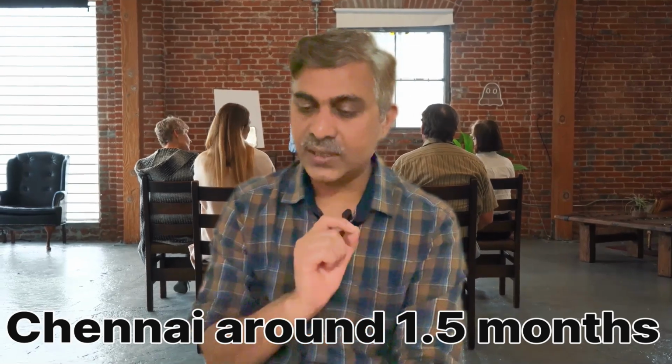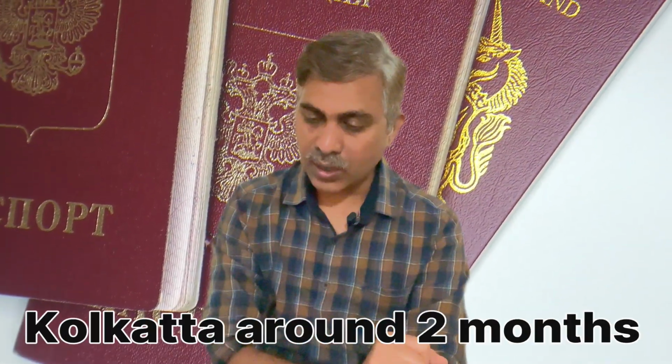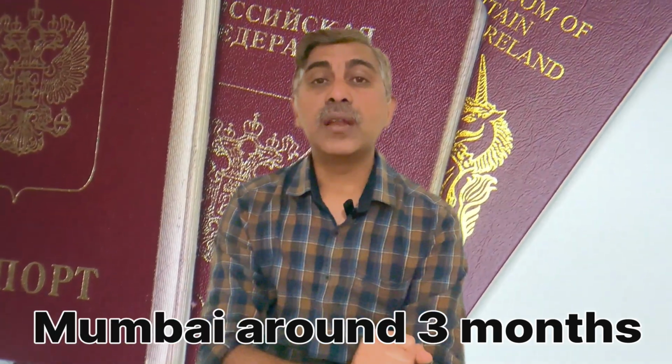The student wait times are 1.5 months in Chennai, 2 months in Hyderabad, 2 months in Kolkata, and roughly 3 months in Mumbai. These wait times are not 100% accurate figures. They may be a bit off, and may change based on visa officer availability, or sometimes they cancel appointments themselves. Some slots might open, so don't depend on me 100%. I am just giving rough information on wait times.